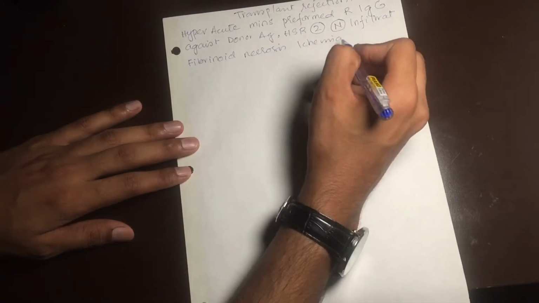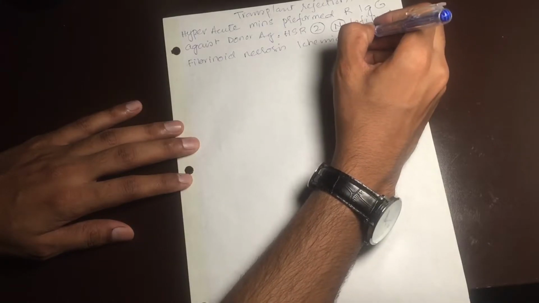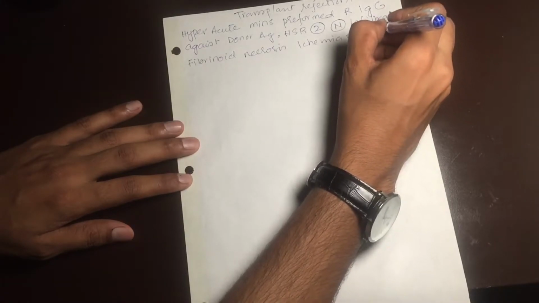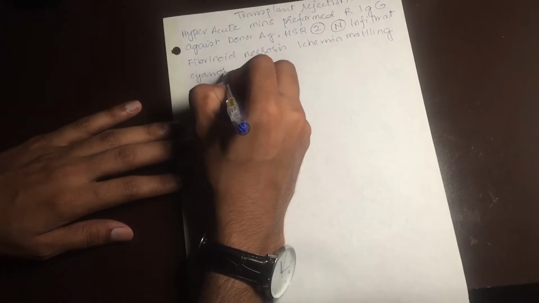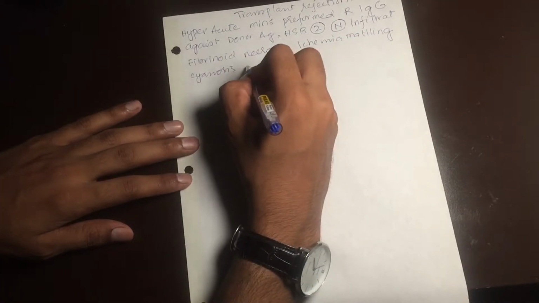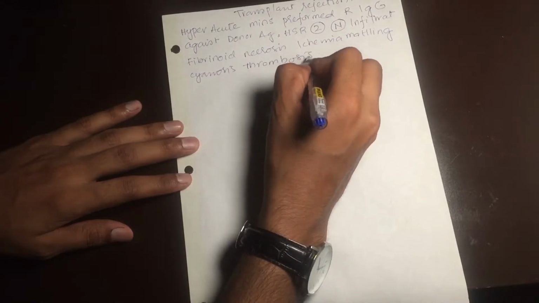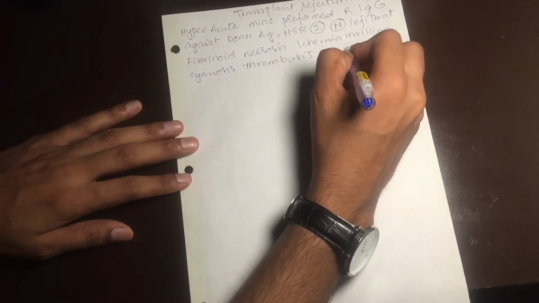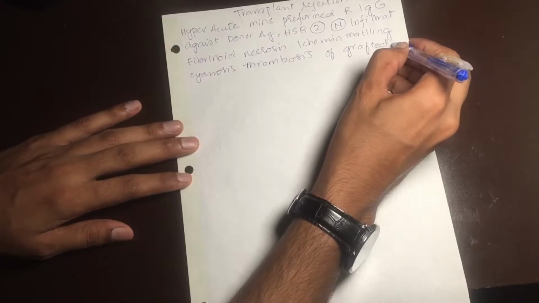We can also call it white graft reaction, gross mottling, and then cyanosis, widespread thrombosis of the grafted vessel or the grafted organ.